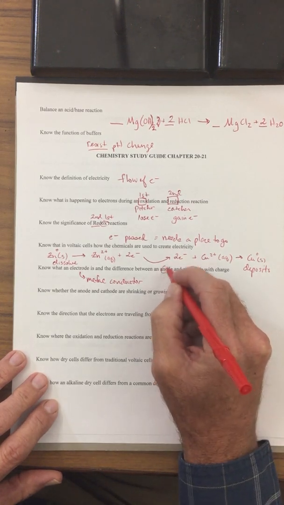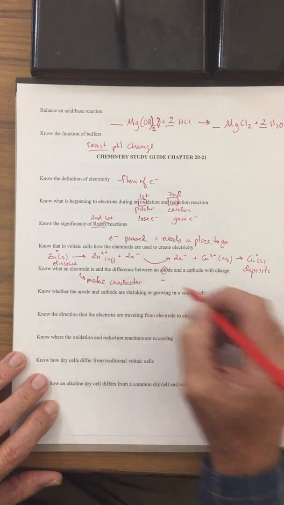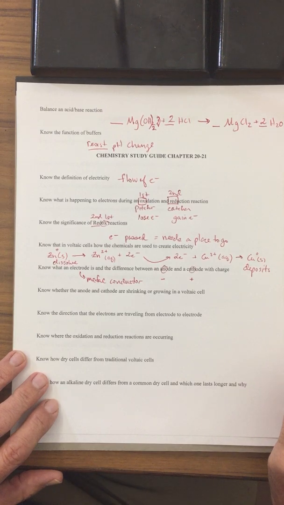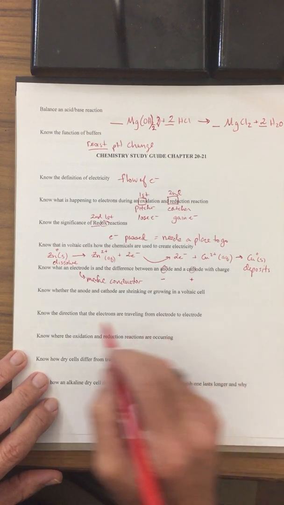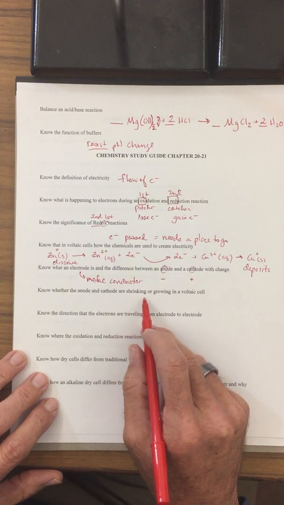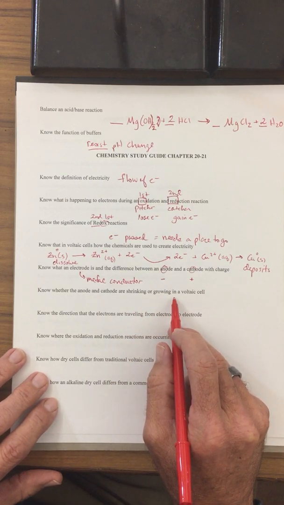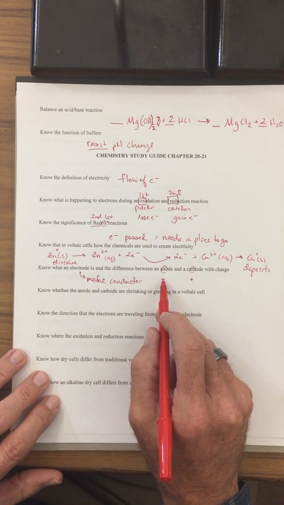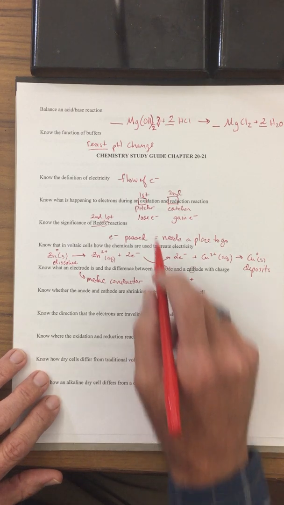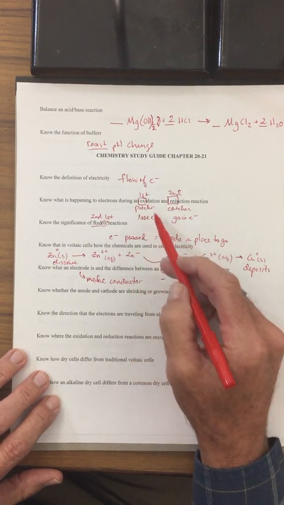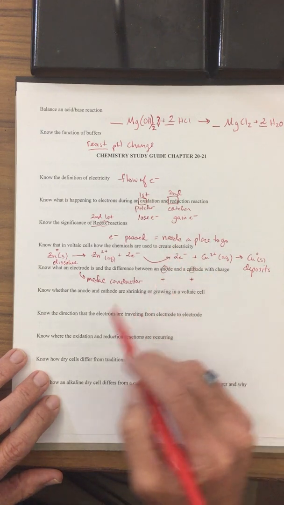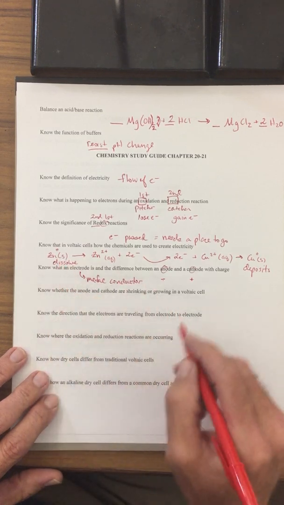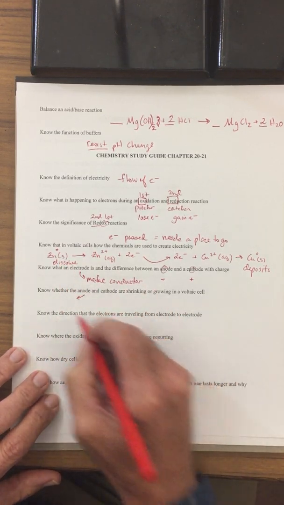Difference between the anode, look for the N in the anode. The anode is the negative electrode. The cathode, that looks like a positive with the T, it's the positive electrode. What happens to the mass of the anode and the cathode, and whether they're shrinking or growing in a voltaic cell? The anode is going to be the negative. This is the source of the electrons. This is the pitcher. So I'm trying to keep all these things on the same side. It's the pitcher losing the electrons. It's the negative electrode. What's going to be happening to it? The negative electrode is going to be doing this reaction over here. It's going to be dissolving.